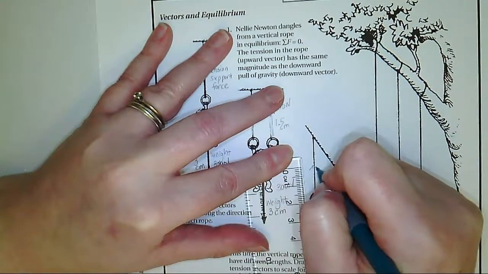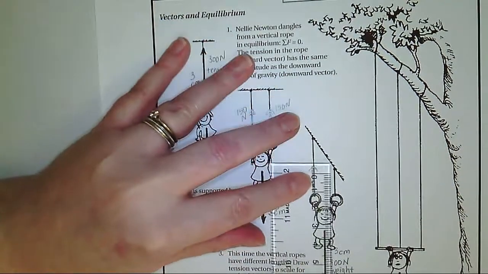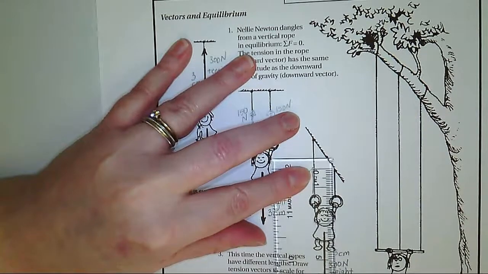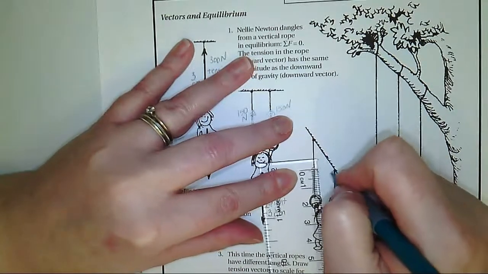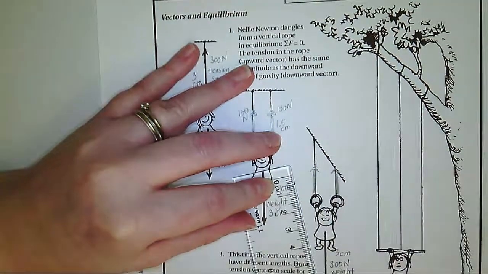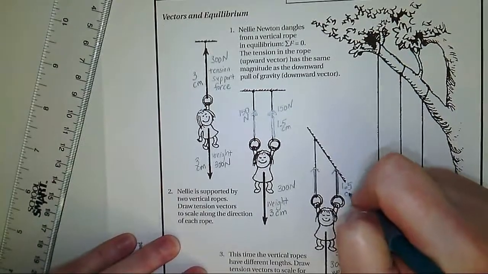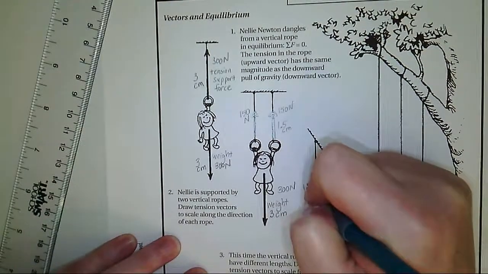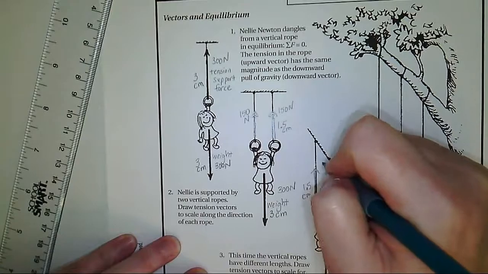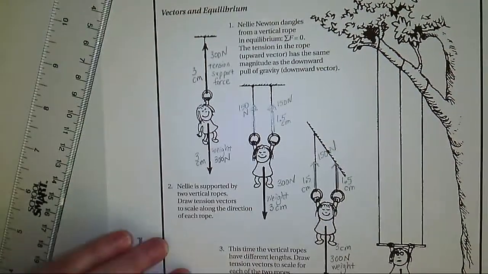So to right there, and a centimeter and a half right there. So these would be 1.5 centimeters each, and they would represent 150 newtons each if her weight is 300 newtons.